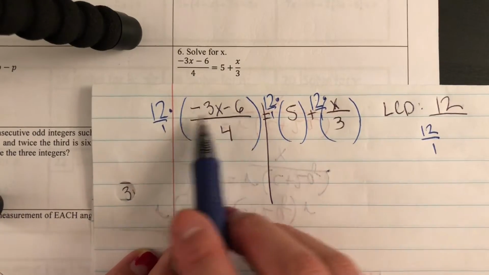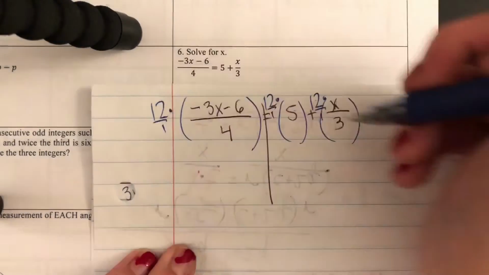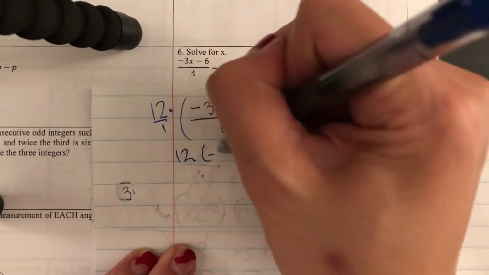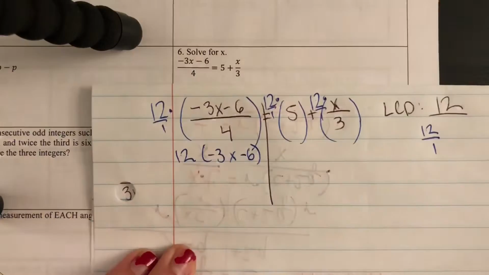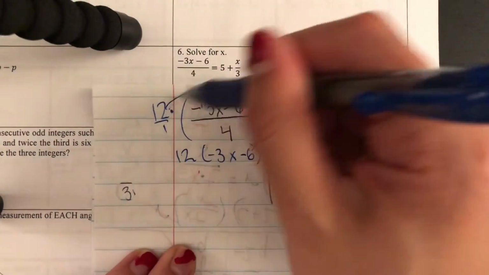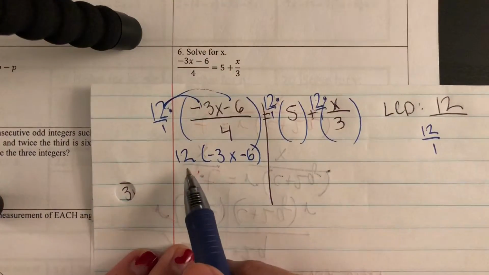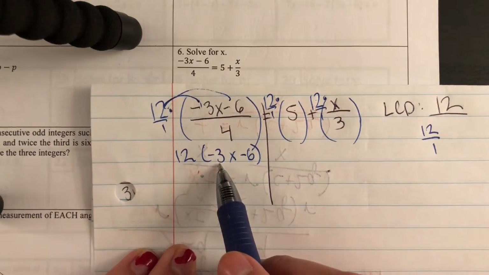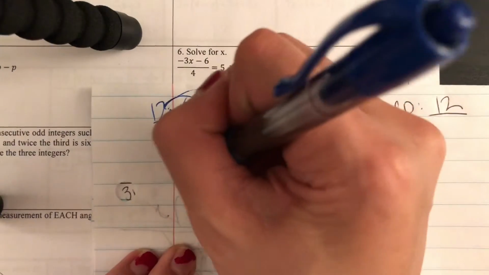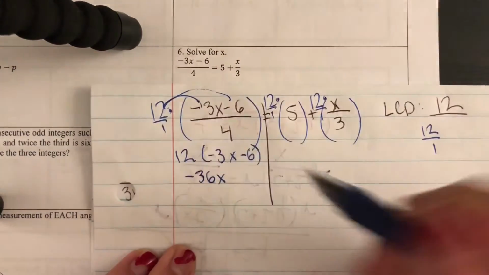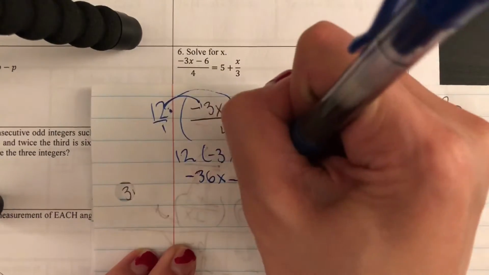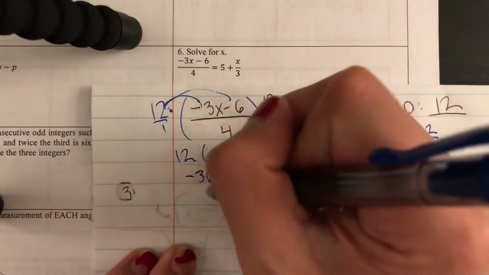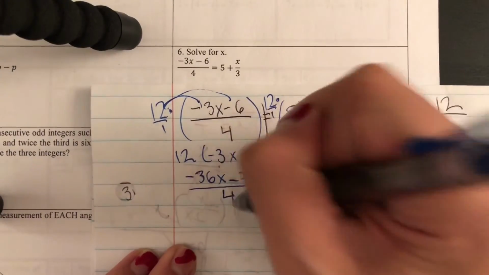When I have multiple terms like this, it's like saying 12 and then distributing it to negative 3x and negative 6. So when I distribute it in the numerator, I get 12 times negative 3x, which is negative 36x, and 12 times negative 6, which is negative 72. And this is all over 4.